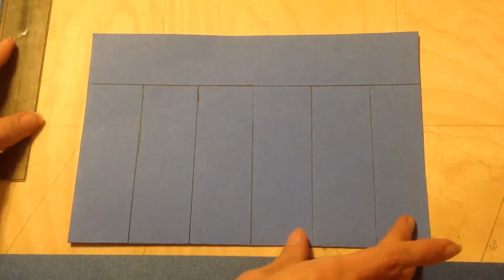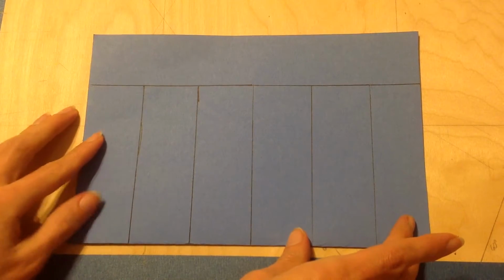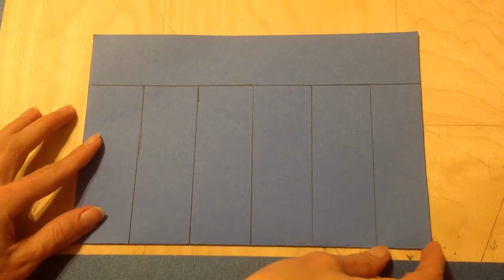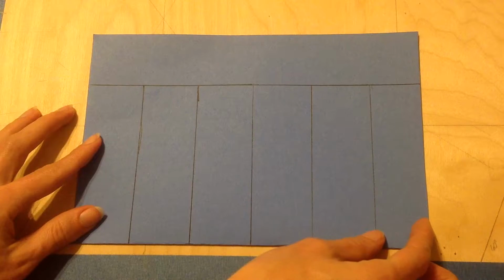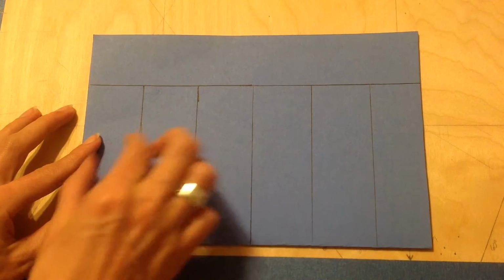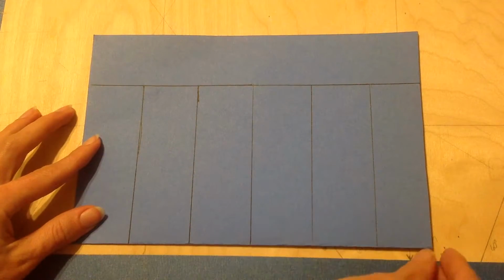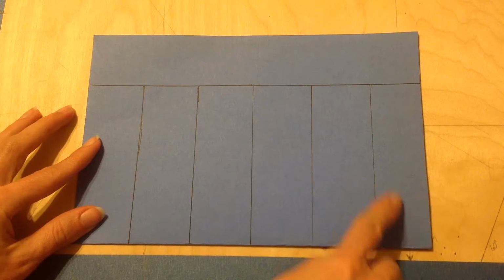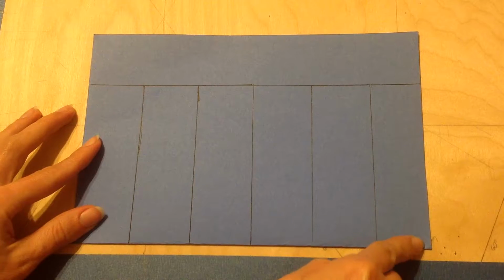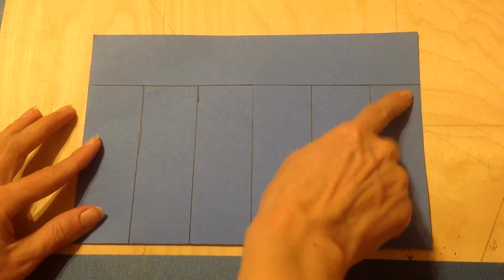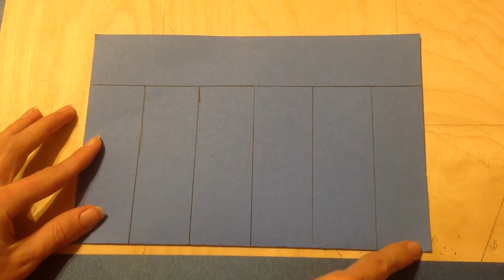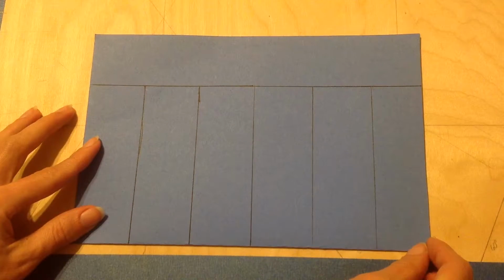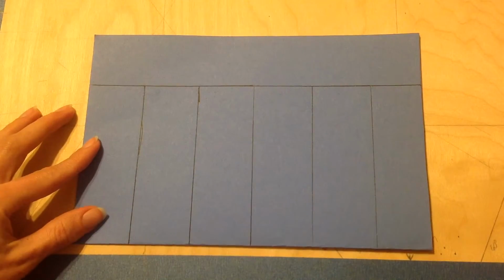Okay, so now I have run out of space. If the last line that you make, if the width of this one is a little different than your other ones, don't worry about it. It will still work as long as it's not too thin. If you made a line that's really close to the edge, just erase that line because that will be really hard to use if you have one that's too skinny.